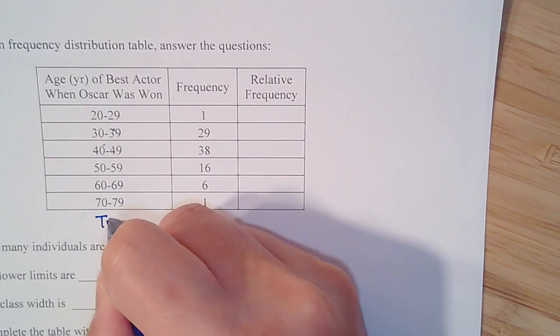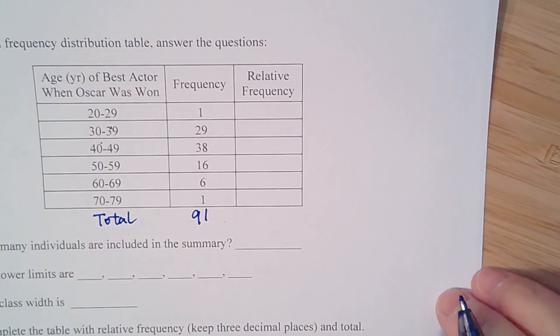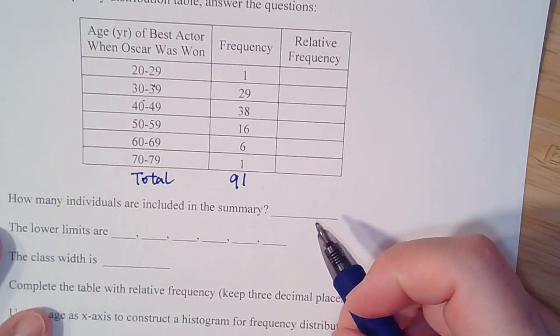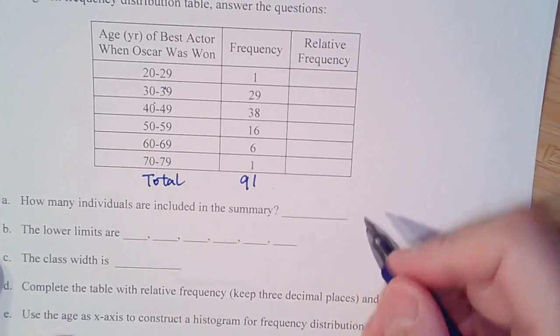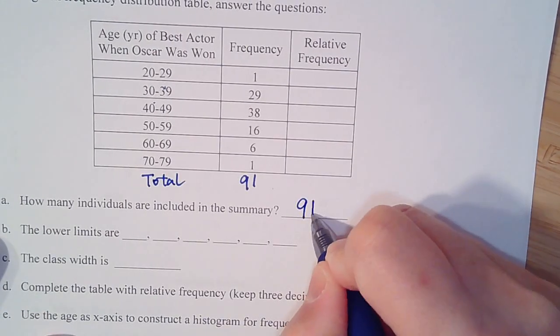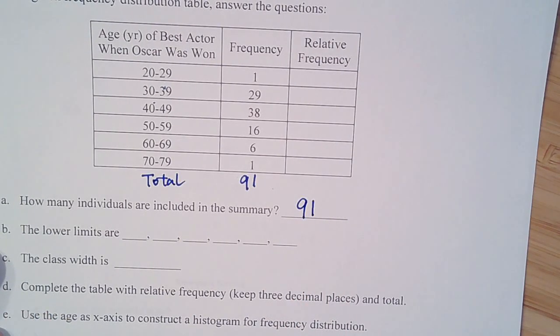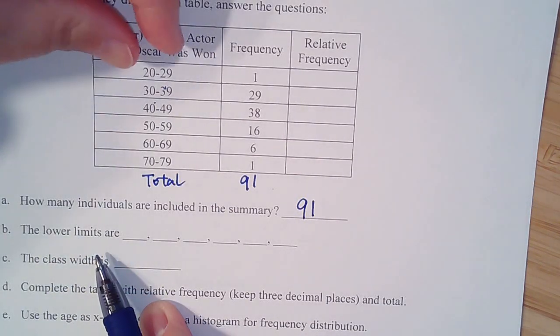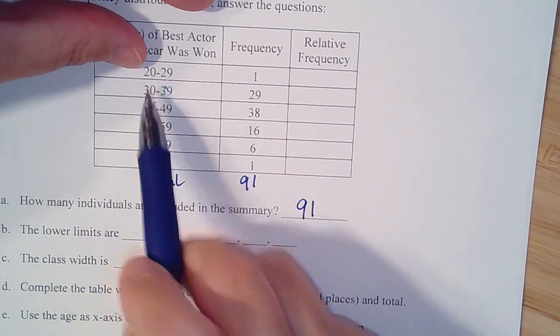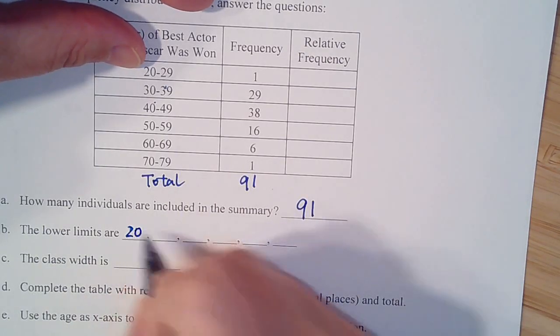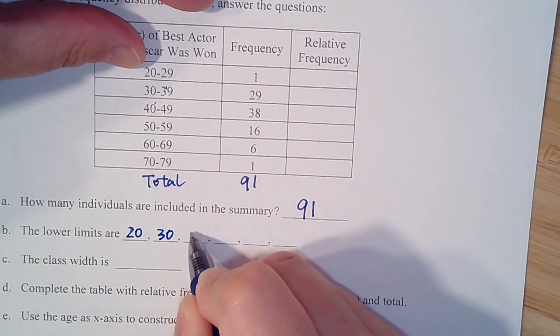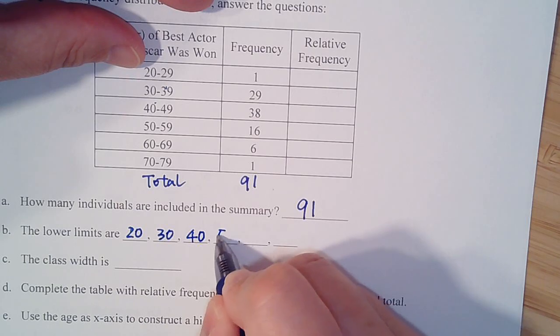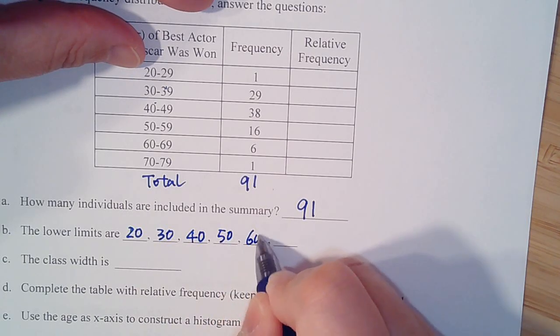I always like to put the total at the bottom. So how many individuals are included in the summary? 91, right? And then the lower limits of each class, which is the starting number, are 20, 30, 40, 50, 60, and 70.